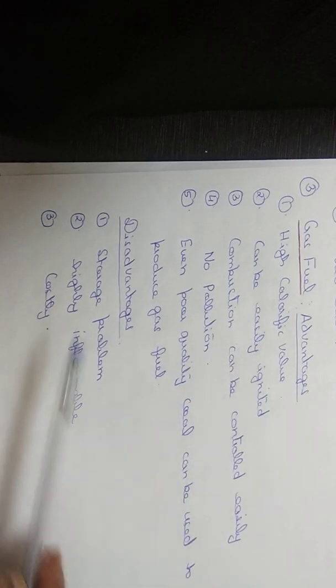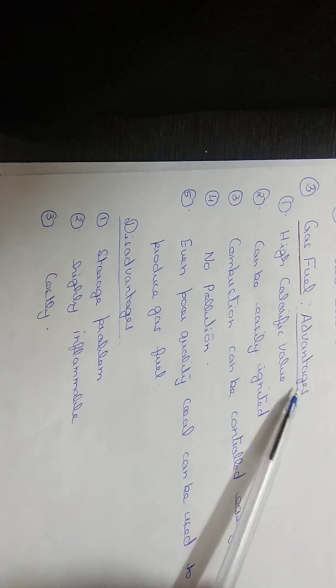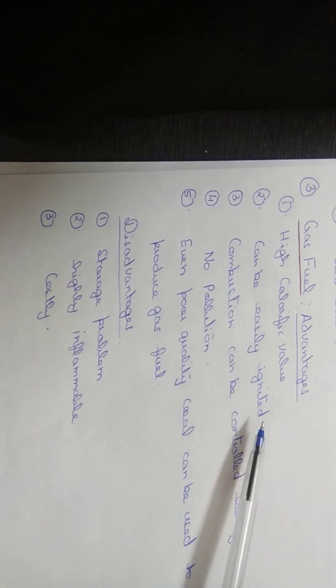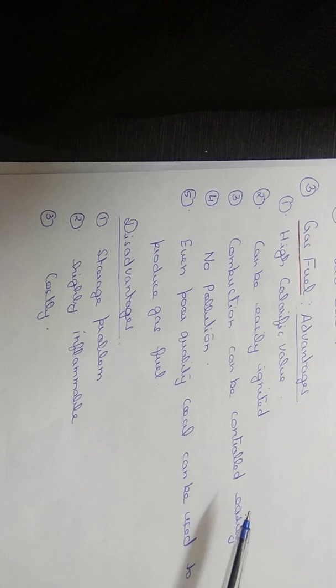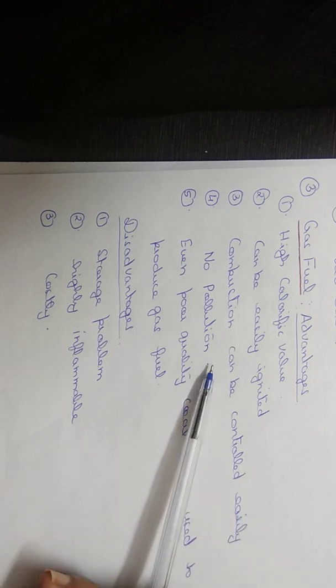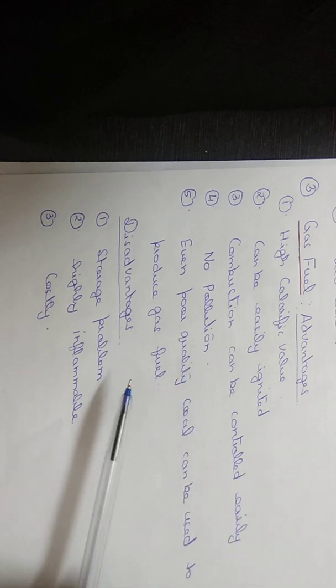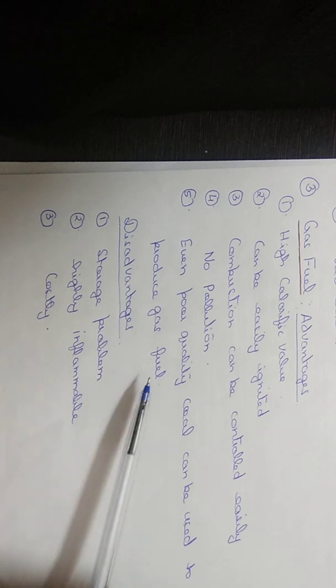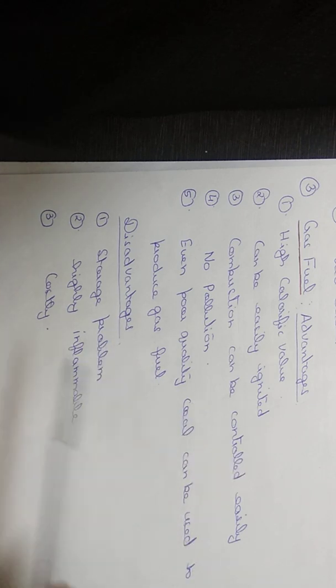The advantages of gaseous fuel are it has a high calorific value. It can be easily ignited. The combustion can be easily controlled. It is not going to cause any pollution. And even if we have poor quality coal, it can be used to produce gaseous fuel.